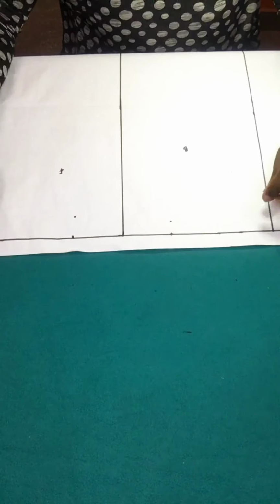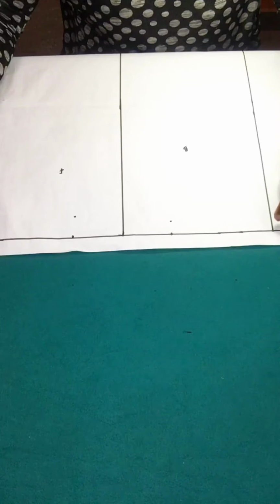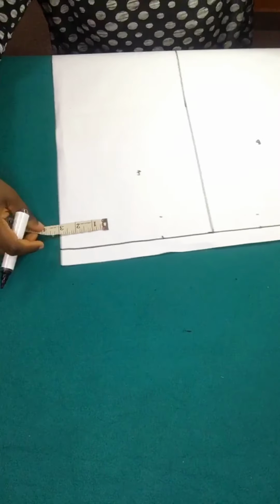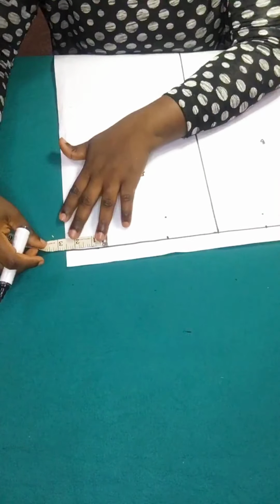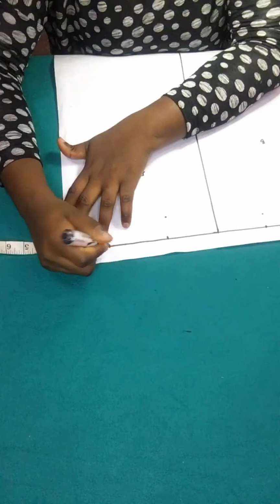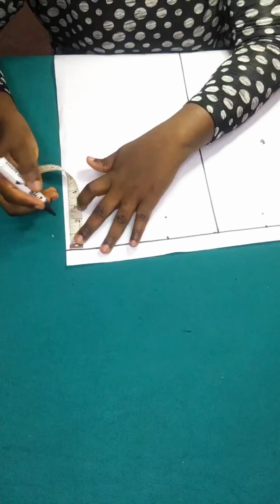The next thing to do is to get our neck measurement. For this tutorial, I will divide the bust measurement into 12, and that gives me 2.5 inches. So I will come to the front and measure 2.5 inches as my neck width, and for the depth, I'll measure 2.5 inches. Then I'll connect it with my curve ruler.